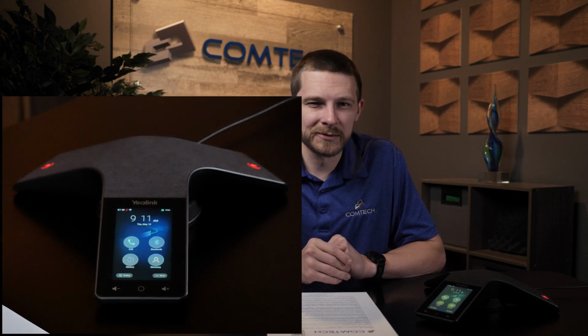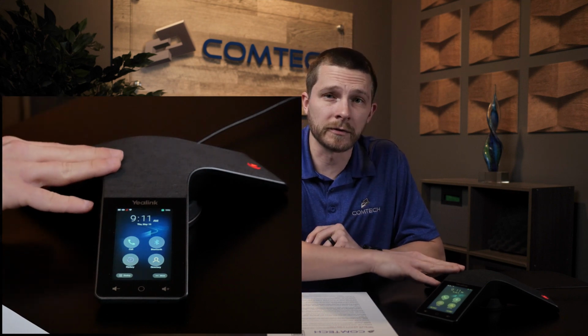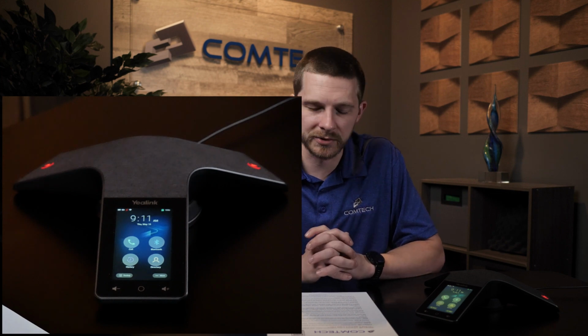Again, I'm not sure you're ever going to do this from a conference room phone, but I want to cover it because you can do everything that you can do on a regular T54 or whatever type of desk phone model. You can also do from a conference room phone. It just works a little bit different. It's got a couple different options there.